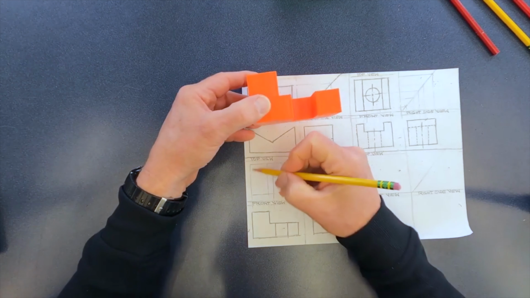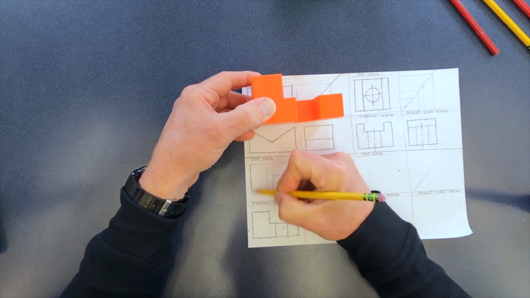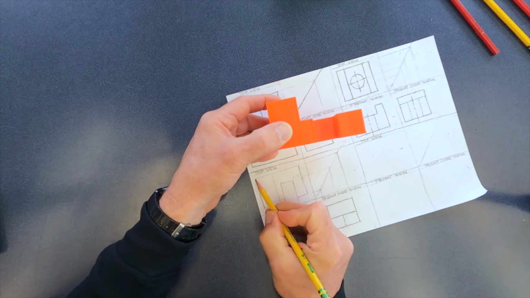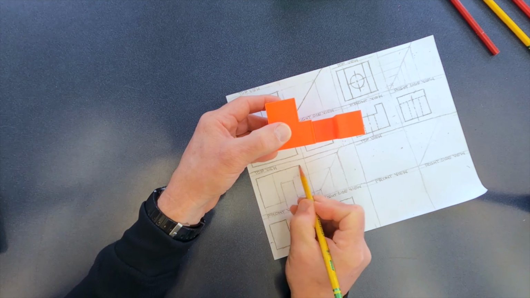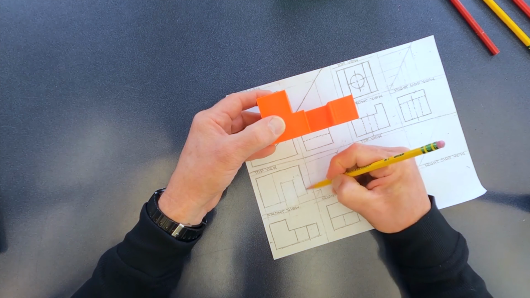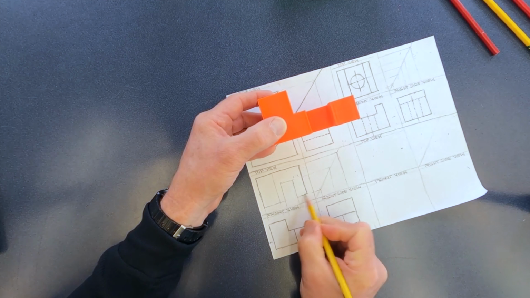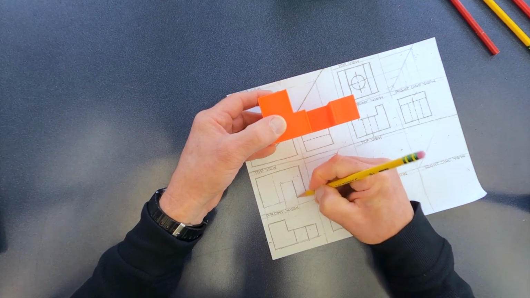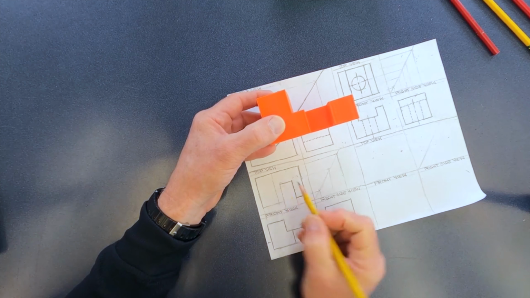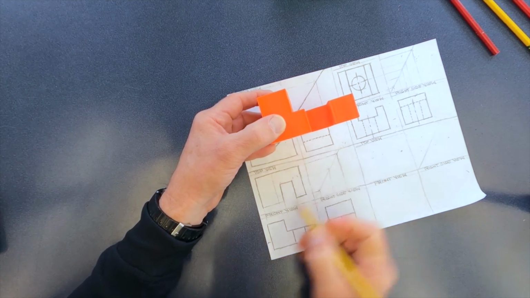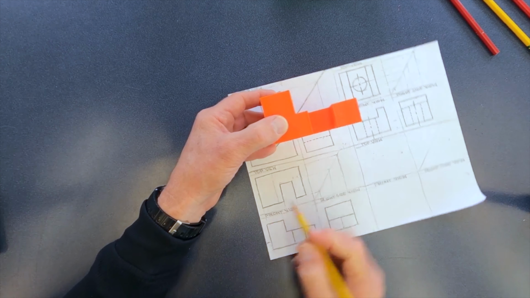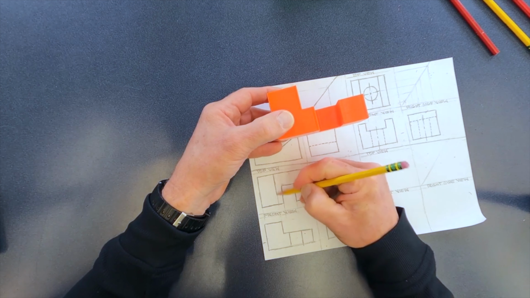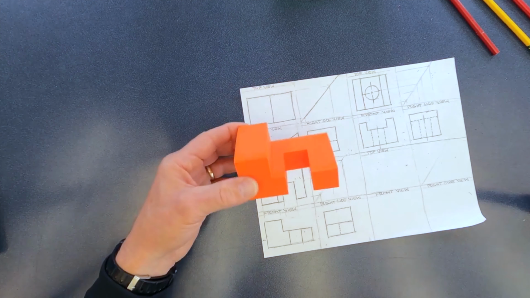And now just my top view to go. Try to keep everything neat and parallel when it applies. So you can see these are really becoming much darker, much easier to see. And everything that we want to show is darkened in.